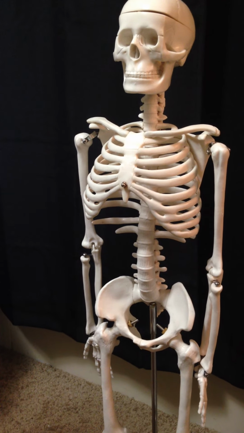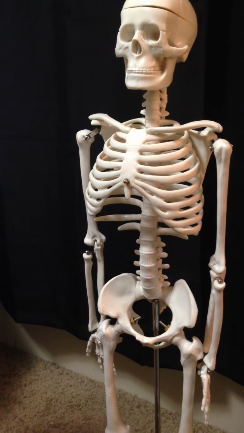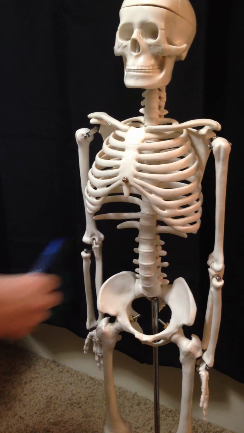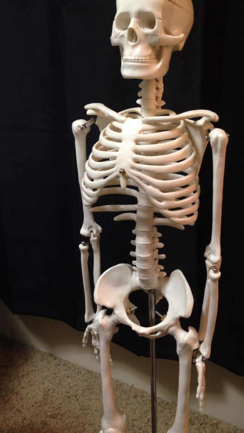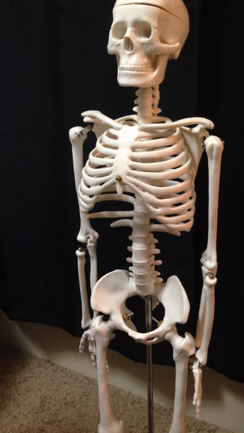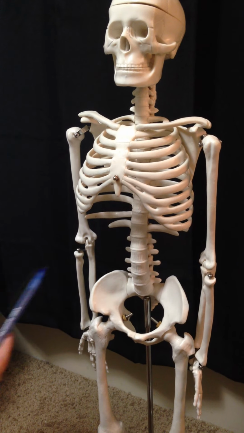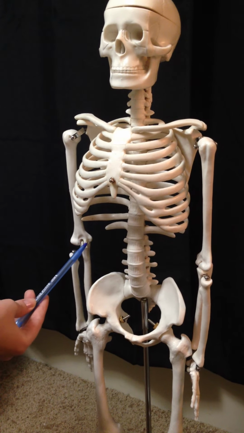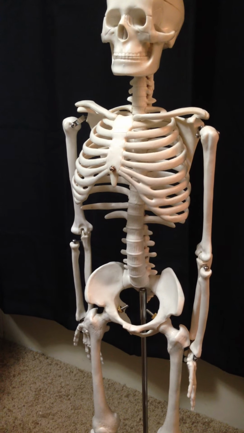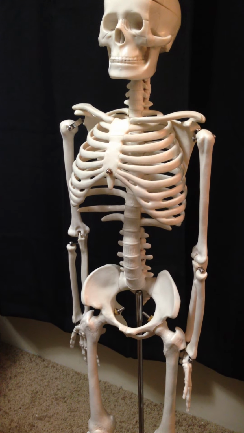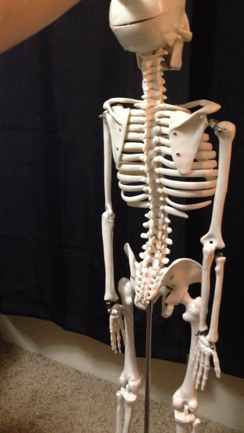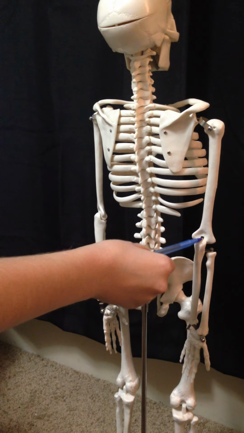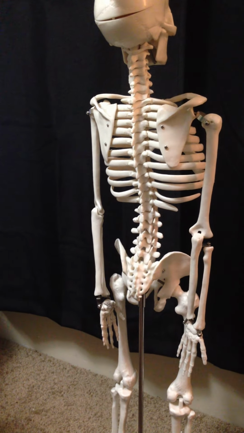The capitulum will be found right here, and the trochlea, which articulates with the ulna, is right there. And finally, the olecranon fossa is this part here, and the olecranon enters that.